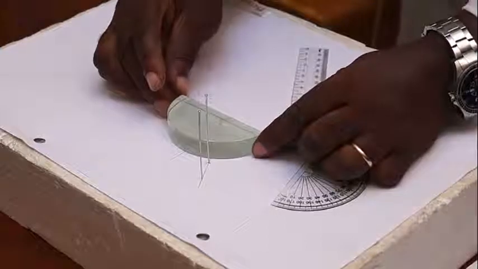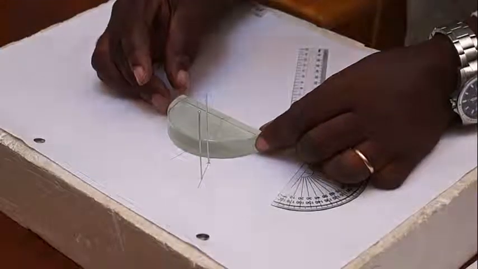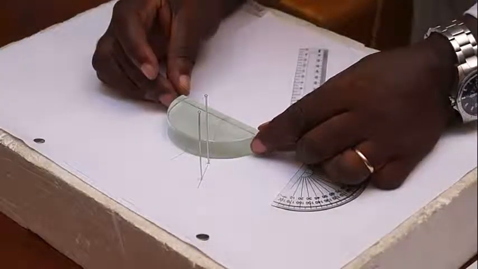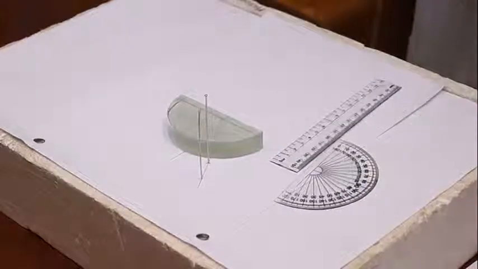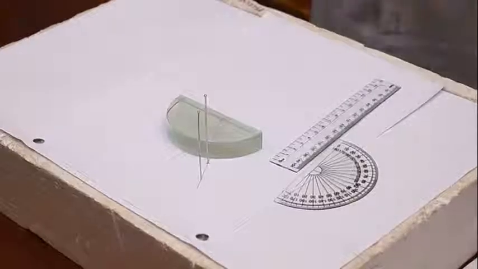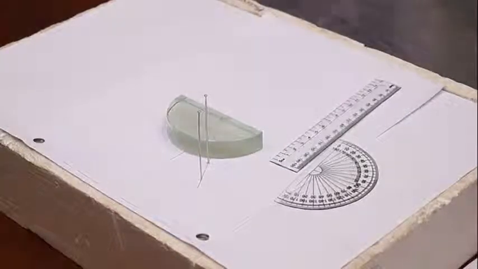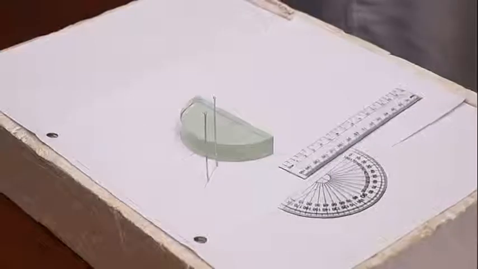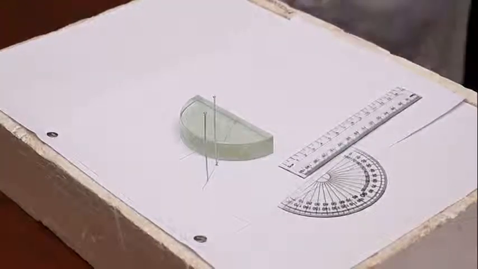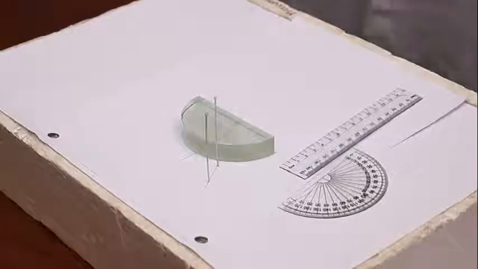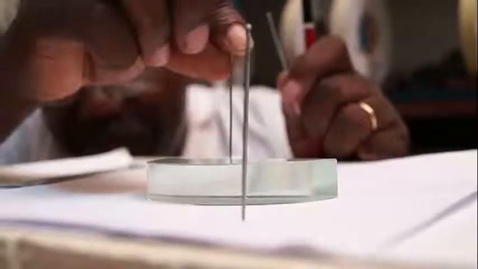Replace the semicircular glass prism on top of that outline, and from the opposite side of those pins, view through the glass prism to see the images of the 2 pins placed on that incident ray.